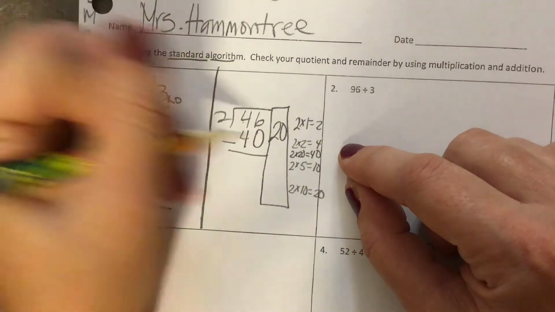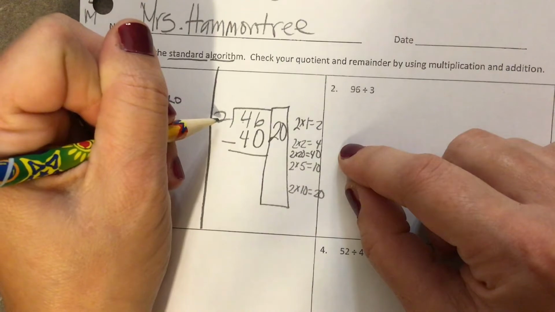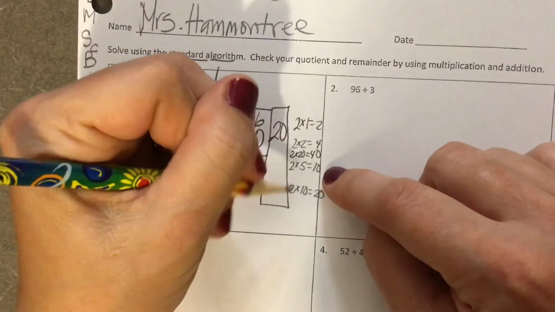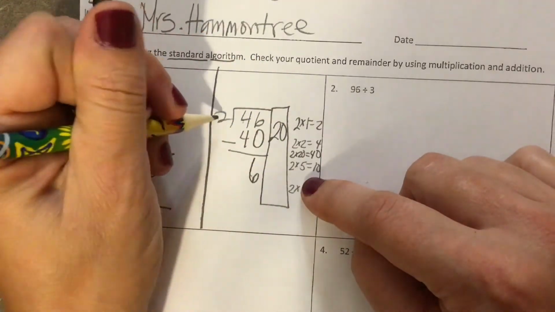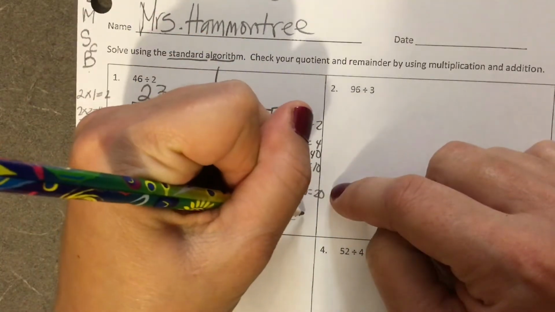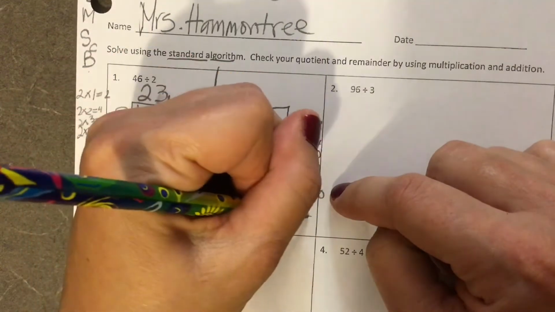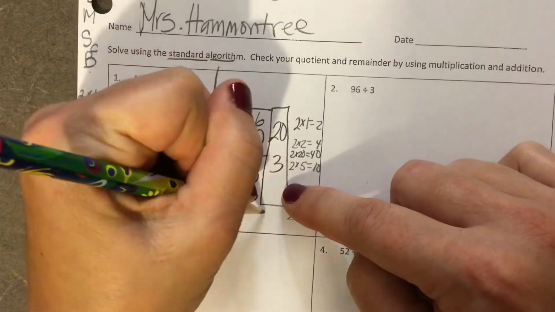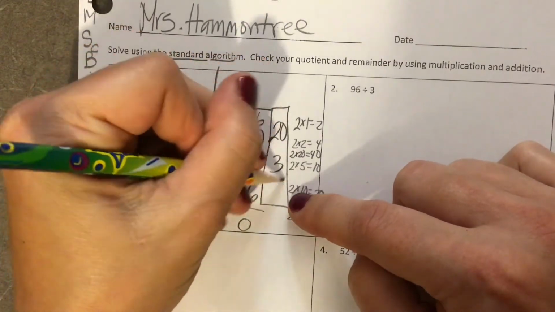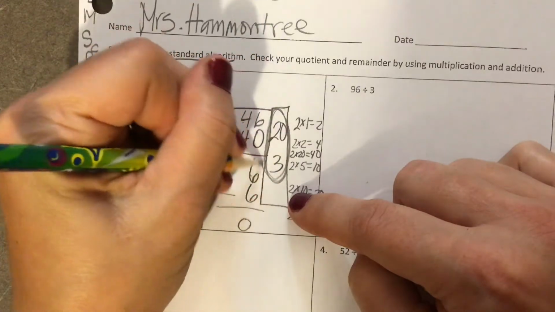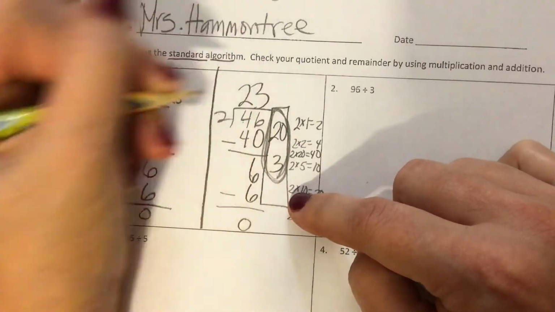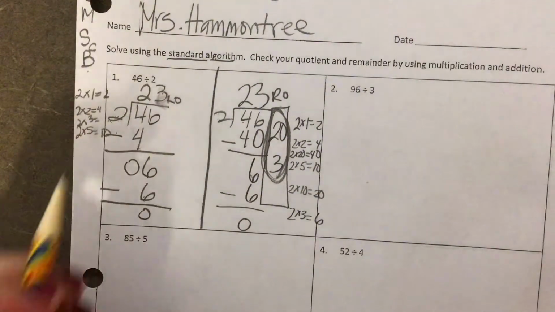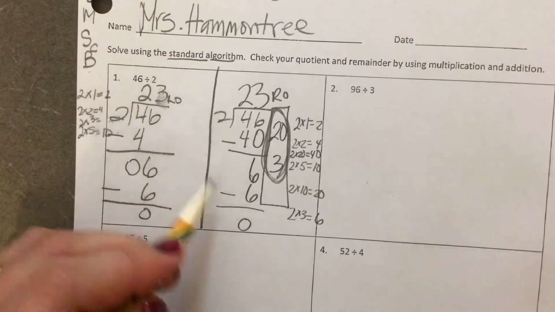Divide, multiply, 2 times 20 is 40. Then I'm going to subtract. Now I'm thinking, 6 divided by 2. What can I multiply to get me really close to 6 or to exactly 6? That's going to be 3. 2 times 3 is 6. Subtract. Now I'm going to add these partial quotients up, and that gives me 23. But I do not have a remainder. So I've actually double checked by doing two different strategies.